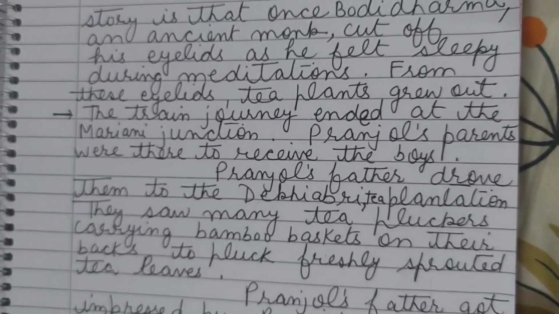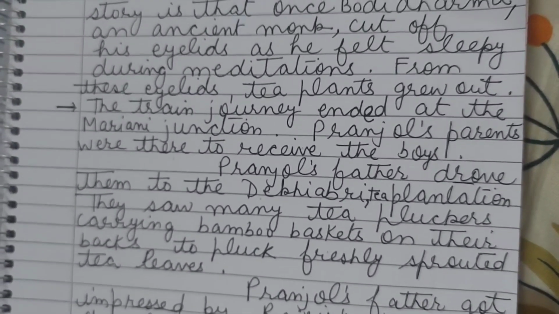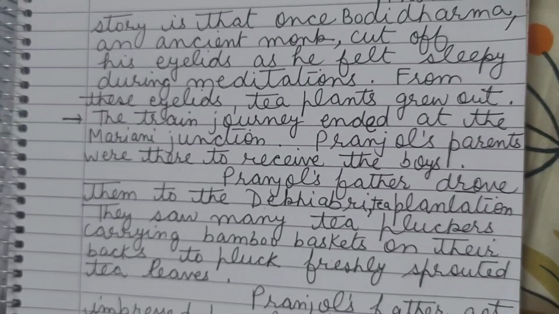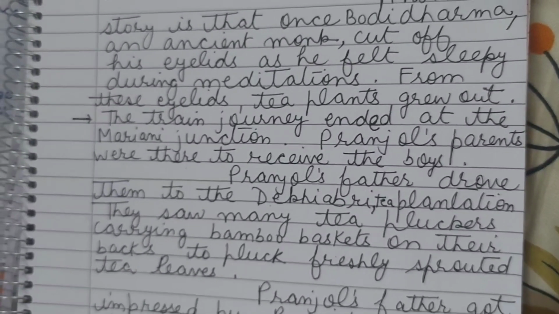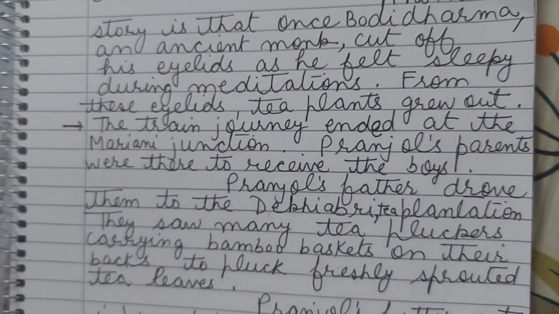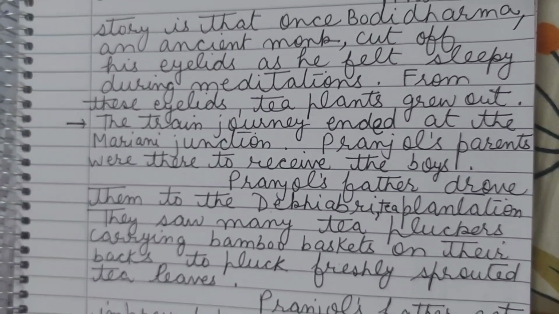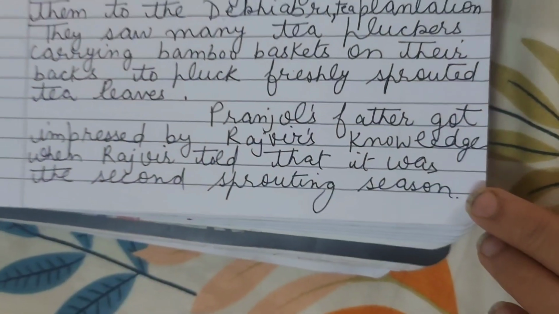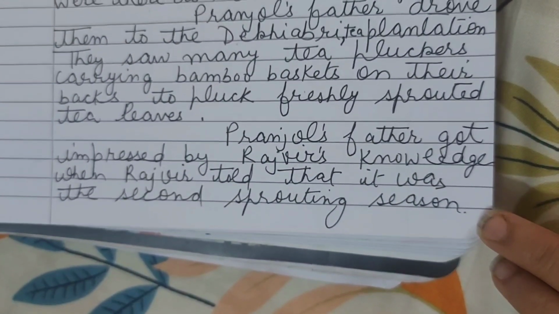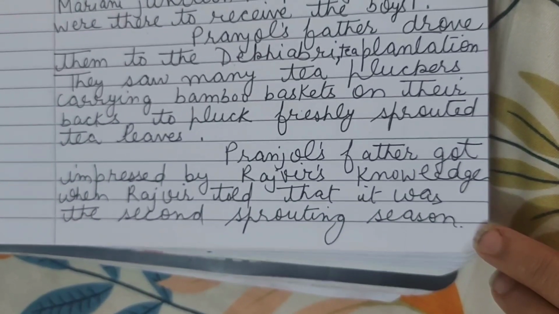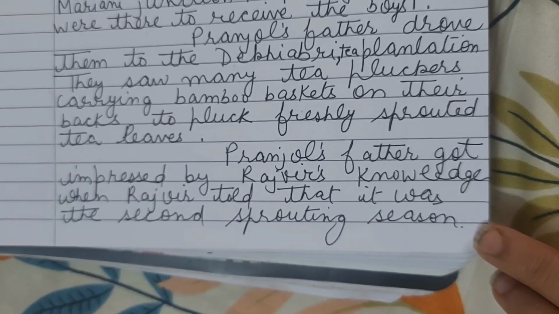They saw many tea pluckers carrying bamboo baskets on their backs to pluck freshly sprouted tea leaves. Pranjal's father was impressed by Rajveer's knowledge when Rajveer told that it was the second sprouting season.